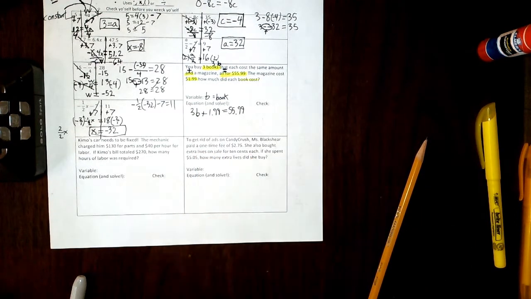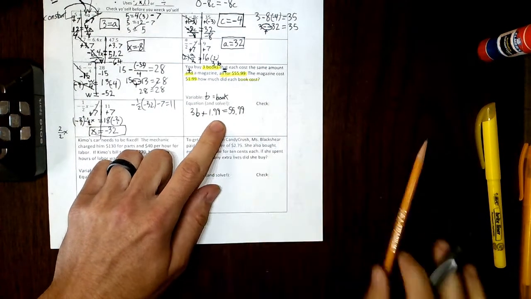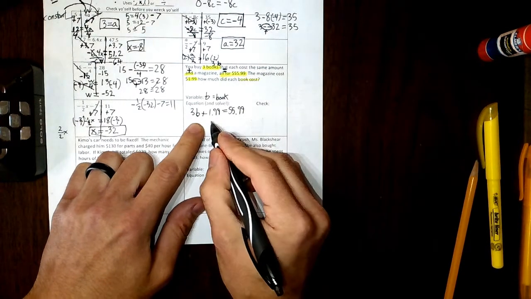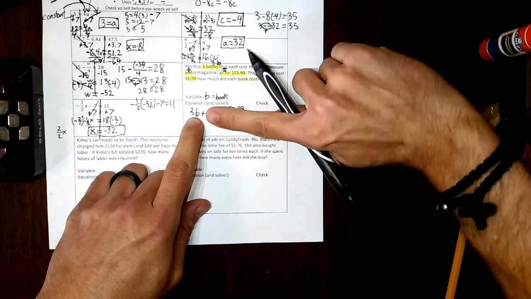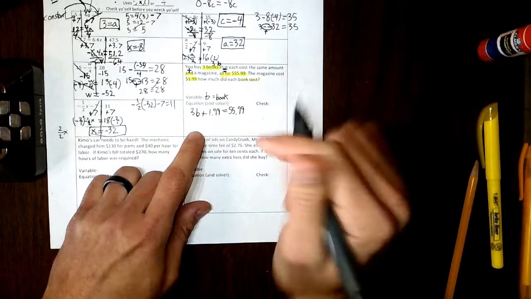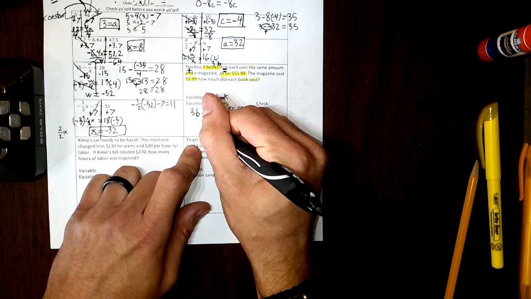All right. More to that one. We have our equation now. 3B plus 1.99 equals 55.99. So let's start with, we want that B by itself, right, with its coefficient, so we can break them up. Let's get rid of this 1.99. He's just a tag along. He's a third wheel. You all know those people.